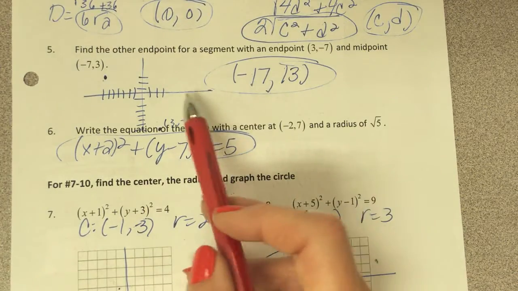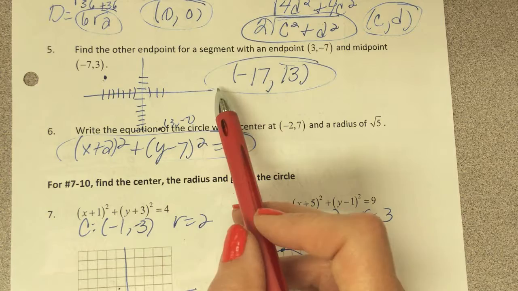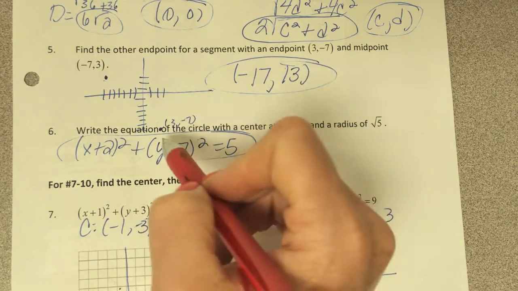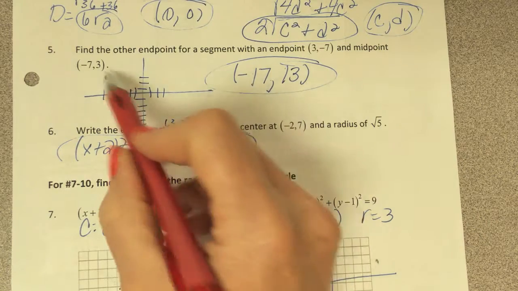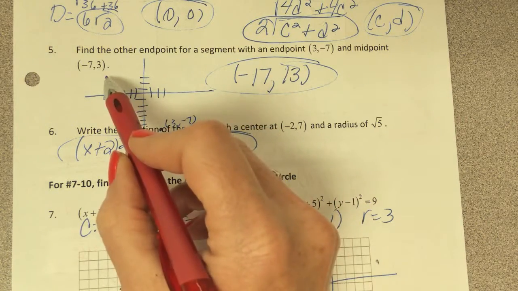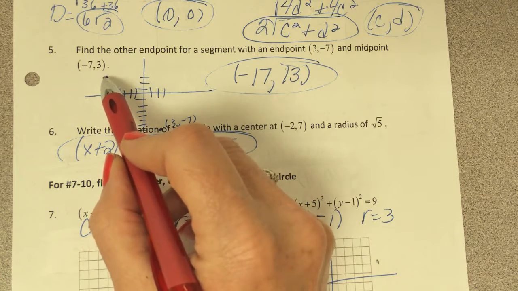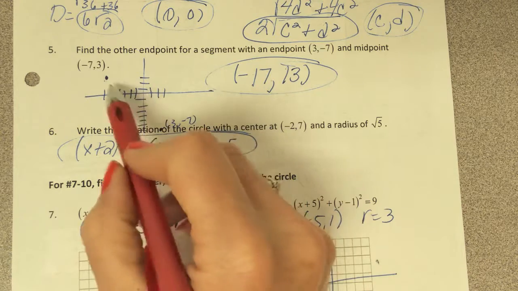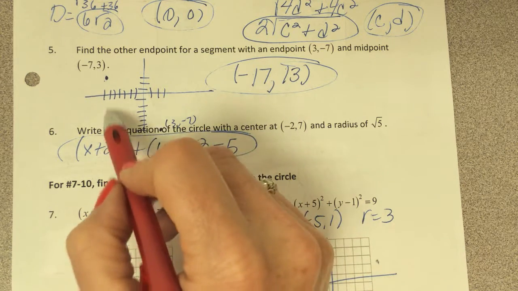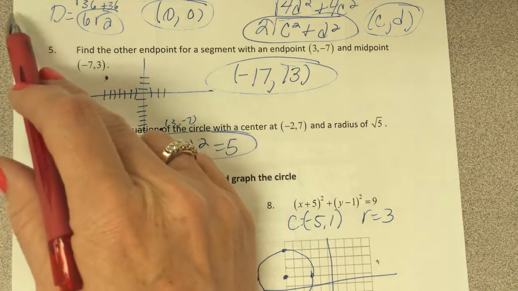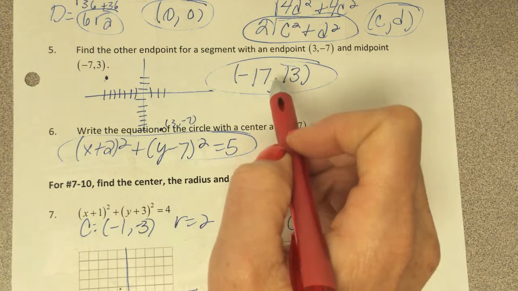Okay, number 5, find the other endpoint. I did this probably a lot differently than you may have done this. I did not use a formula. I plotted the 2 points. And I knew whatever I did to this point to get to that one, I would have to do the same thing to this to get to the other endpoint. So to go from here to my midpoint, I had to go over 10 and up 10. So then I thought, okay, to go from here to my other endpoint, I have to go over 10 and up 10. And that's how I got my answer pretty quickly.